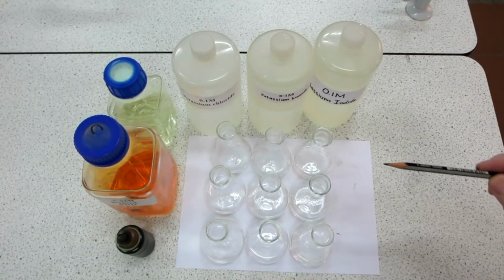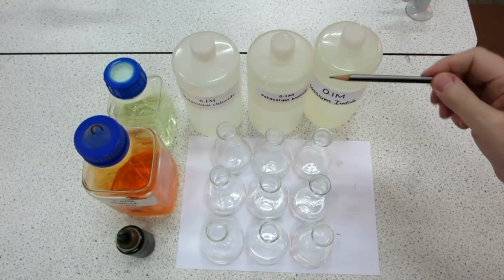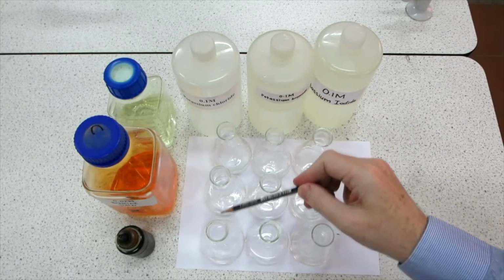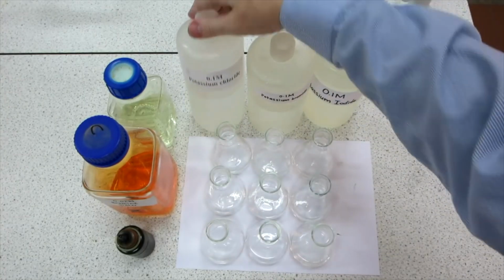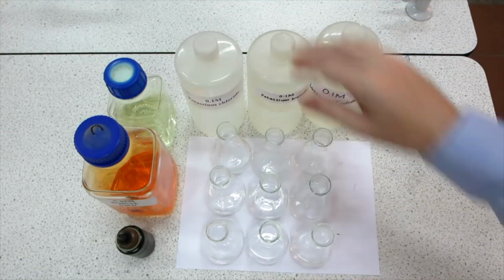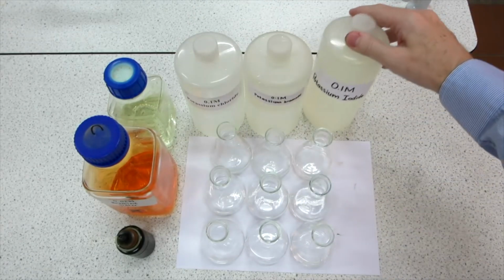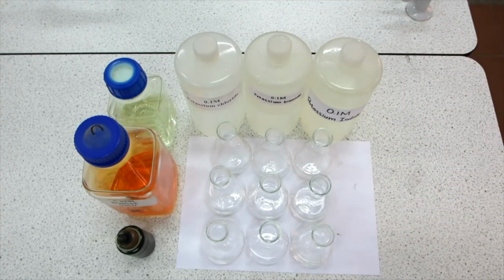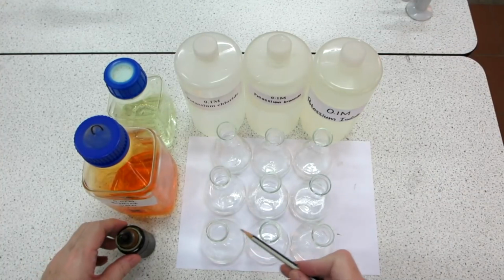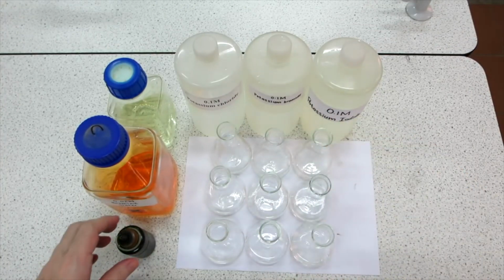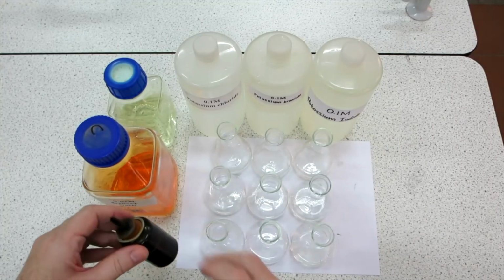Here we are with a series of halogen halide ion displacement reactions. In the first 3 conical flasks here, we have potassium chloride. In the second 3 conical flasks, we have potassium bromide. And in the third set of 3 conical flasks, we have potassium iodide. Into each of them, we're going to sequentially put iodine in this row, bromine water into this row, and chlorine water into this row. So let's have a look if any displacement reactions occur.